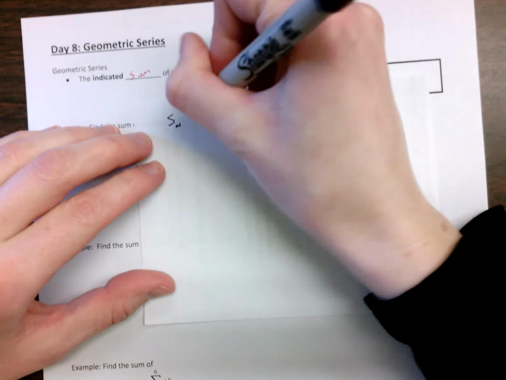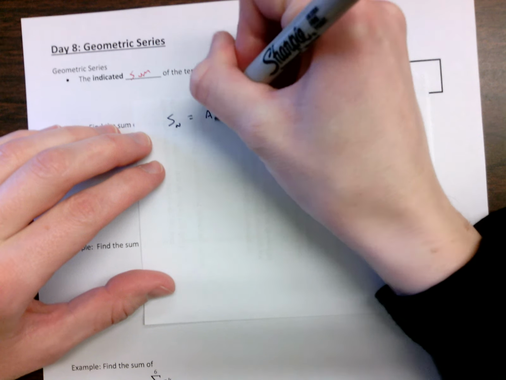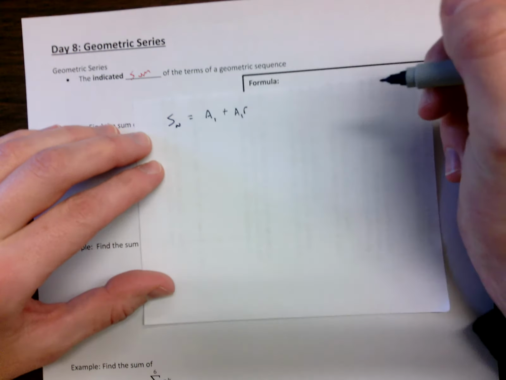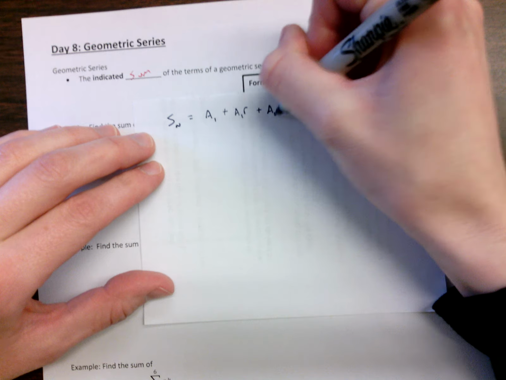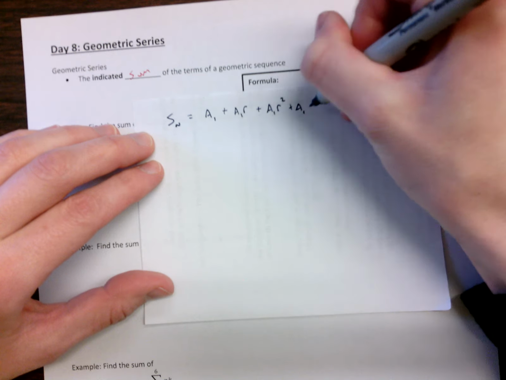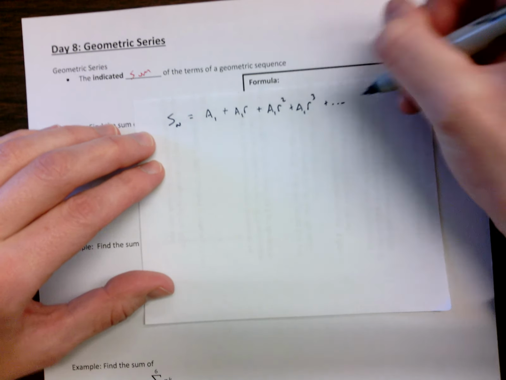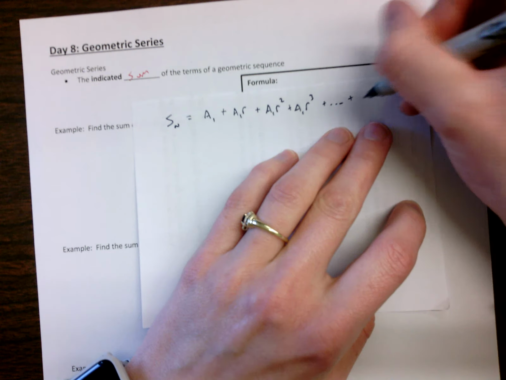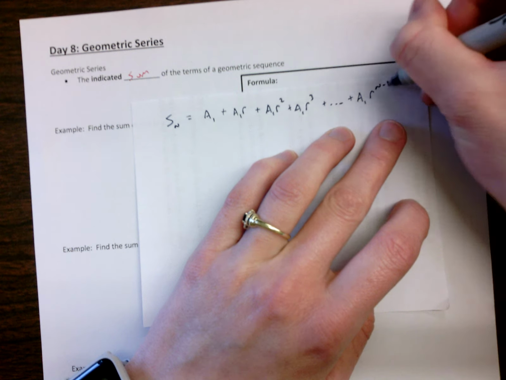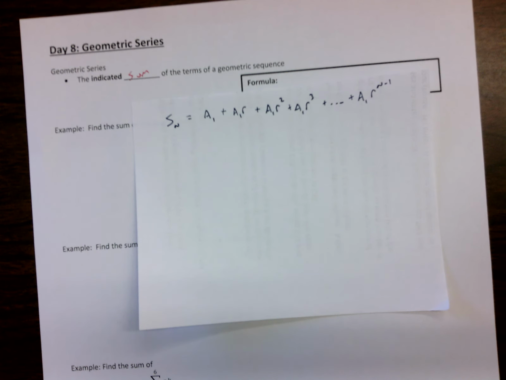We know that in a geometric sequence, the first term we just call a sub 1. The second term would be a sub 1 times r. The third term would be a sub 1 times r twice, and then a sub 1 times r 3 times, and so on until we get to the end of this sequence, where we'd have a sub 1 times r to the n minus 1. To go from the first term to the last term, you multiply by r n minus 1 times. So that right there is our sequence that we want to find the sum of.